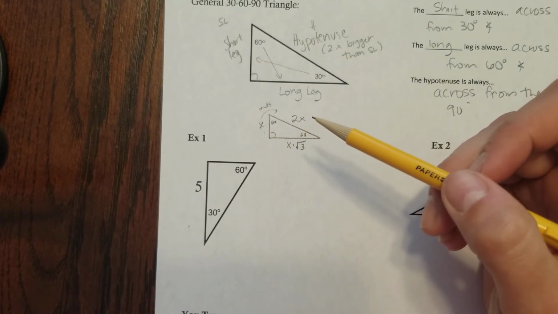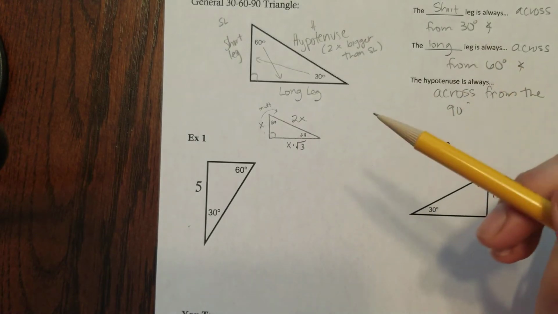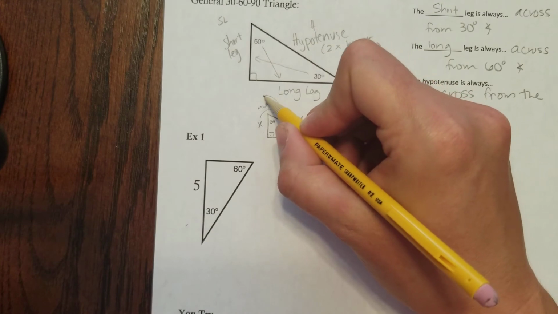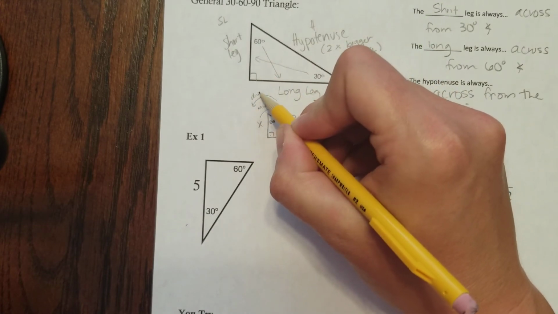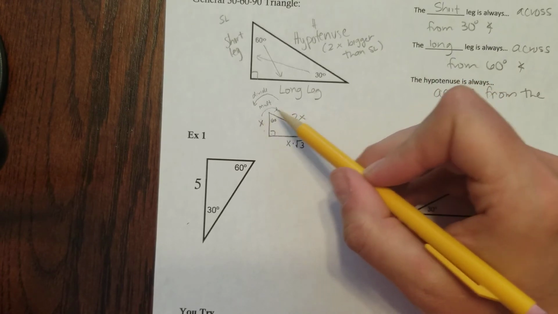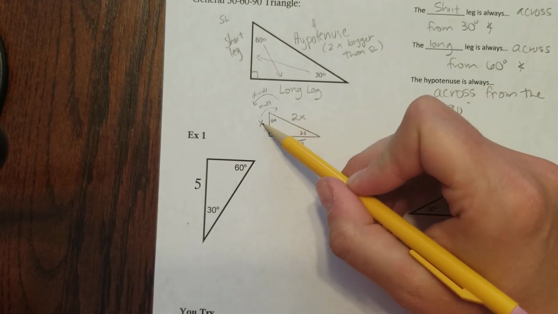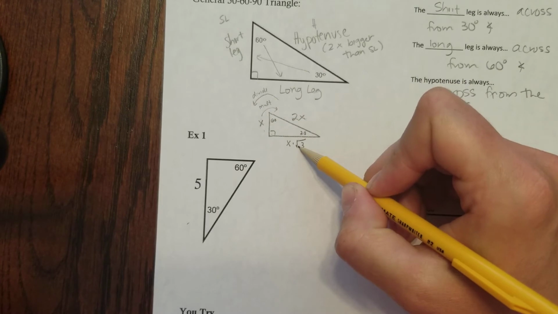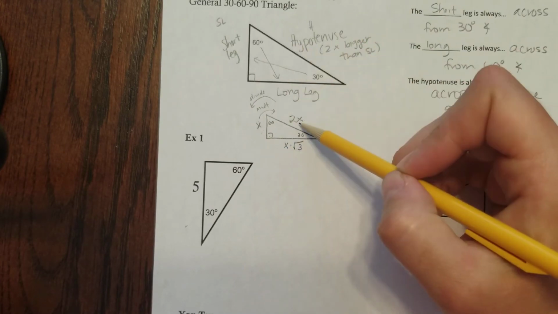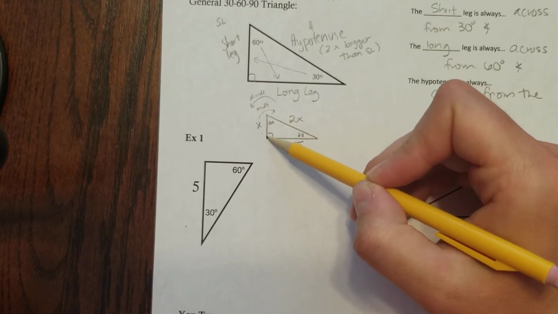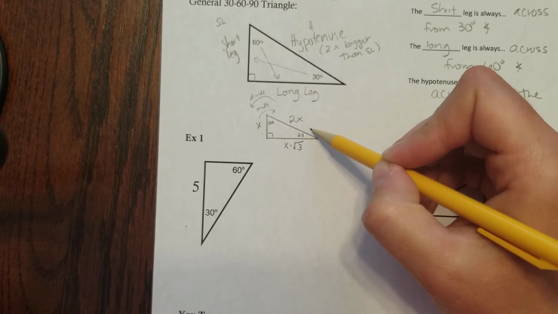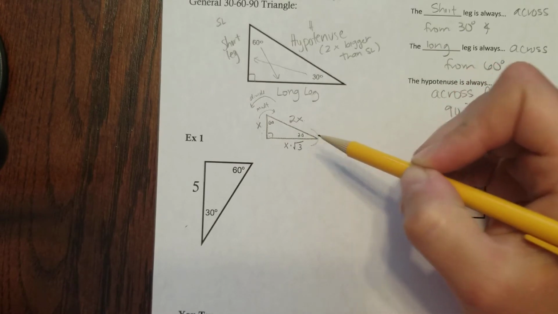If I know my short leg and I want to get to my long leg, I'd multiply by the square root of 3. Now, the reverse would be if you know a bigger side and you're going to your smaller side, you're going to divide. So if I know my hypotenuse, I'm going to divide by 2. If I know my long leg and I'm going to my short leg, I'm going to divide by square root of 3.